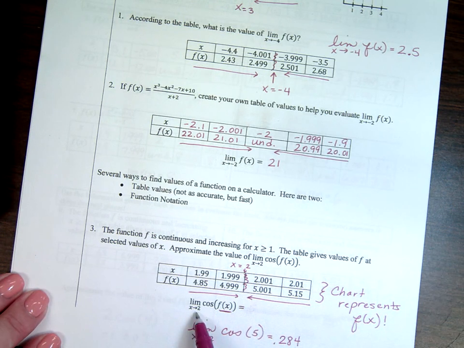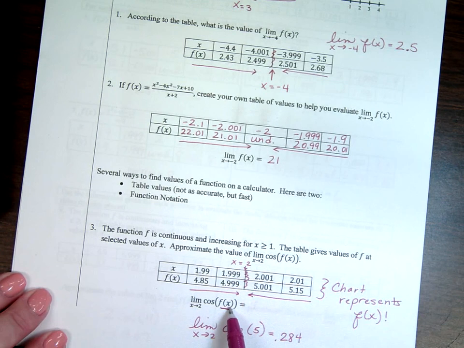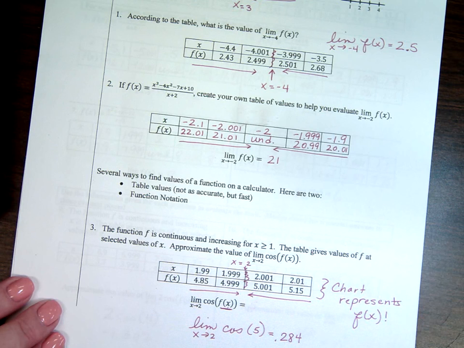So you need to put a 5 in this place. That's going to give you this: the limit as x approaches 2 of the cosine of 5. And so what you need to do is go to your calculator and put in the cosine of 5, and that'll give you your value of 0.284. So this one was a little different because you had to literally use the value from the table in your function to then be able to evaluate it.